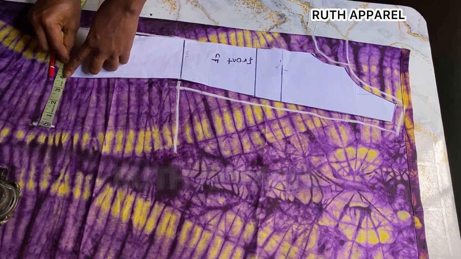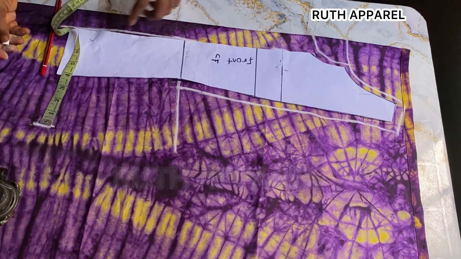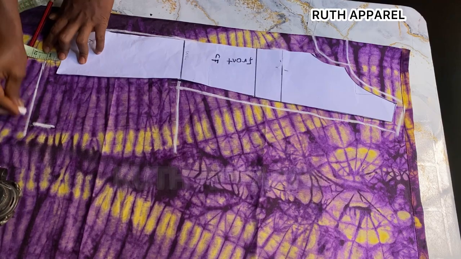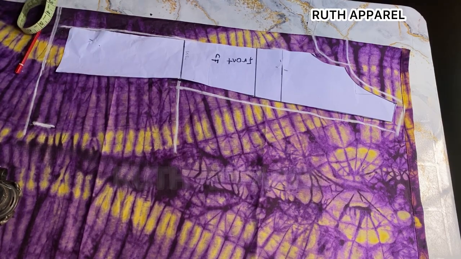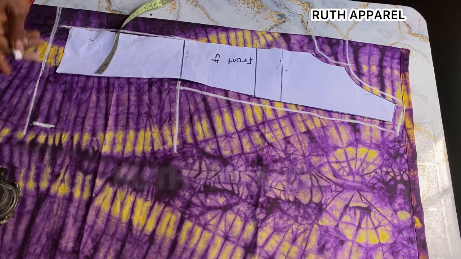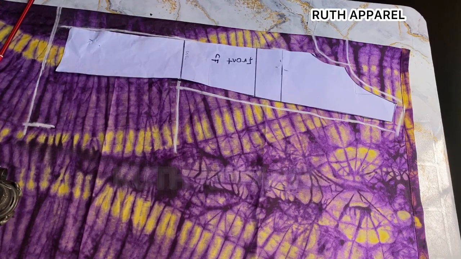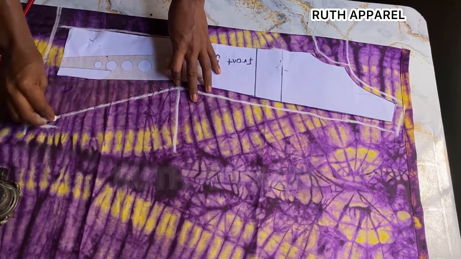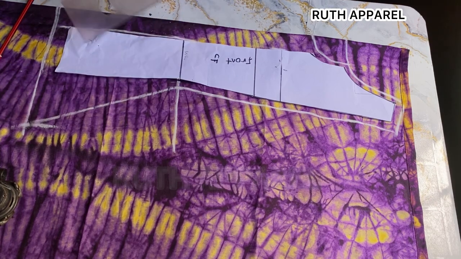Then I'll come down by 1 inch, just because I want to fold it. I will not be adding lining. I will add 1 inch for my folding allowance. Then from that point, I'll mark 4 inches. I hope that is clear. So I'll just go ahead and use my straight ruler, connect from that 4 inches to my waistline, just like this. So that's just how to do it.